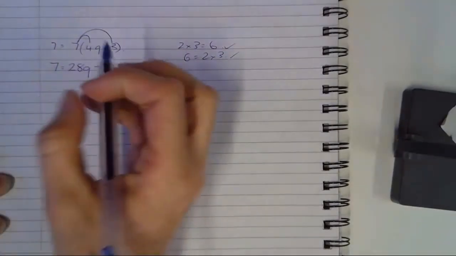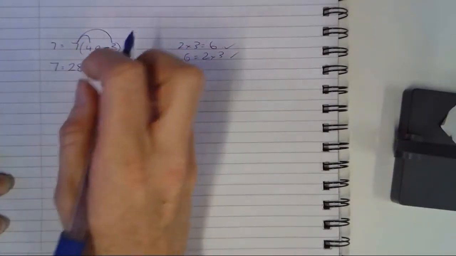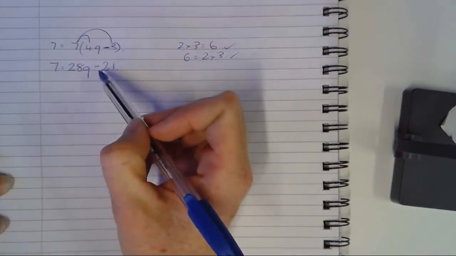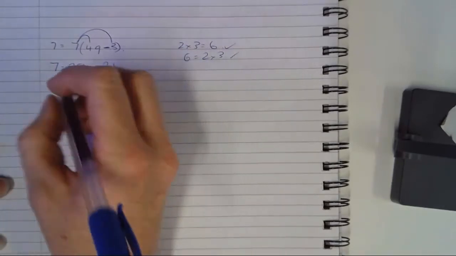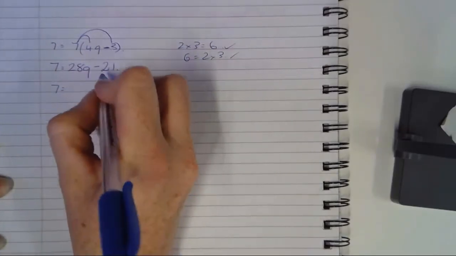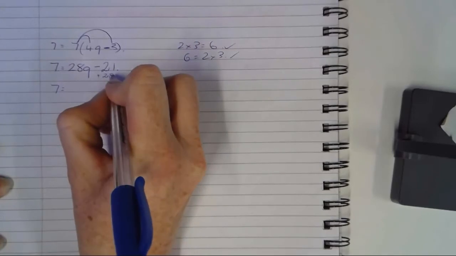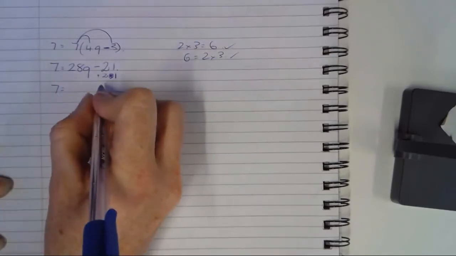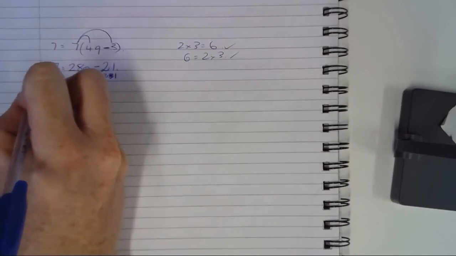Okay, now I'm going to simplify if I need to, but again, this example has all my like terms together, so I don't need to do any more work there. Still going to write my 7 equals. Now I'm going to plus 21. Oh, accidentally wrote the answer there. Plus 21 on this side and plus 21 on this side.